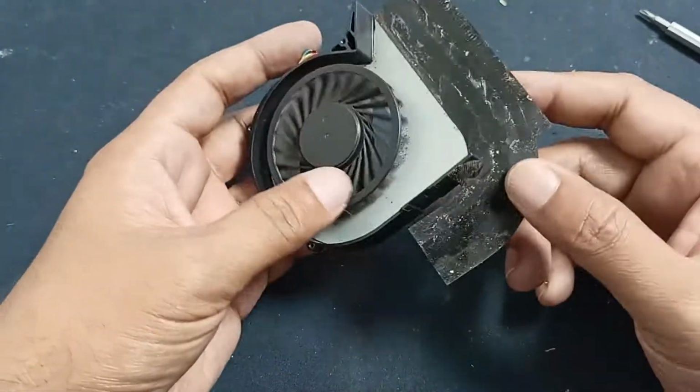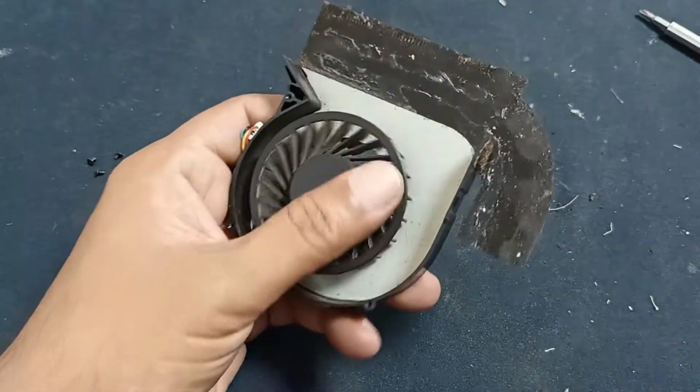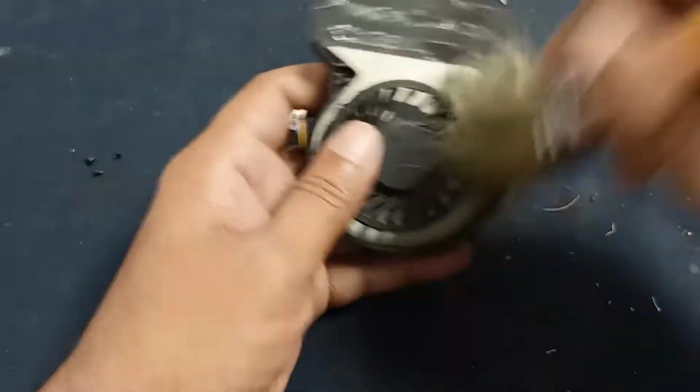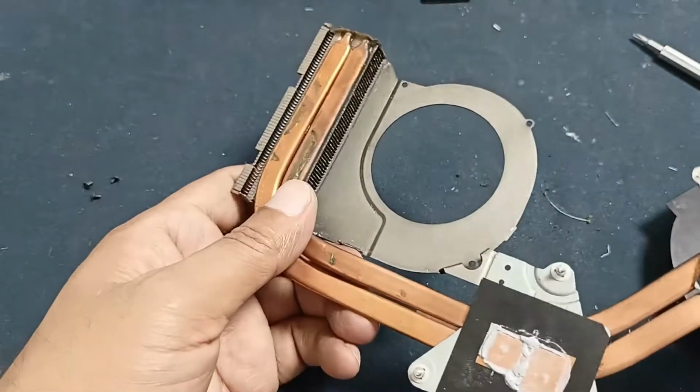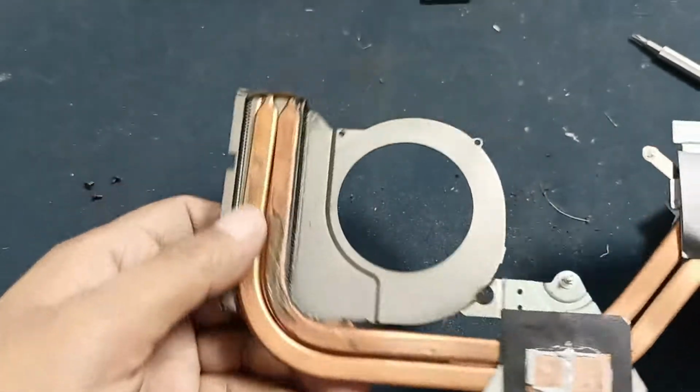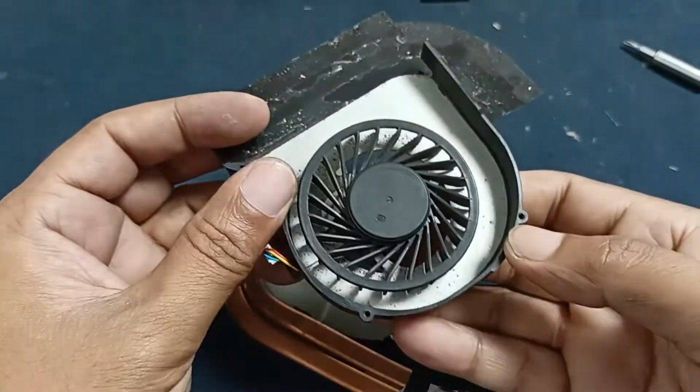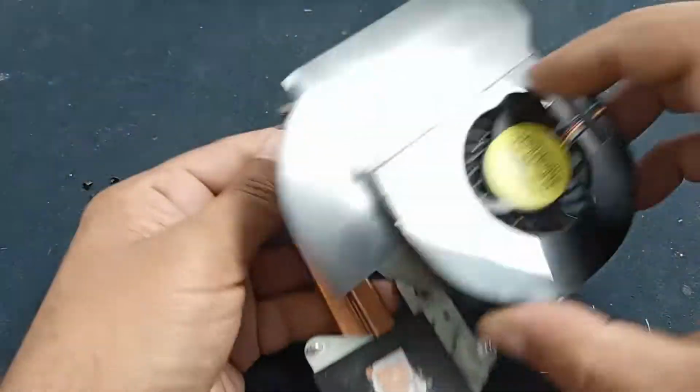Now I have cleaned this perfectly, and there is no dust. I have cleaned this one also.